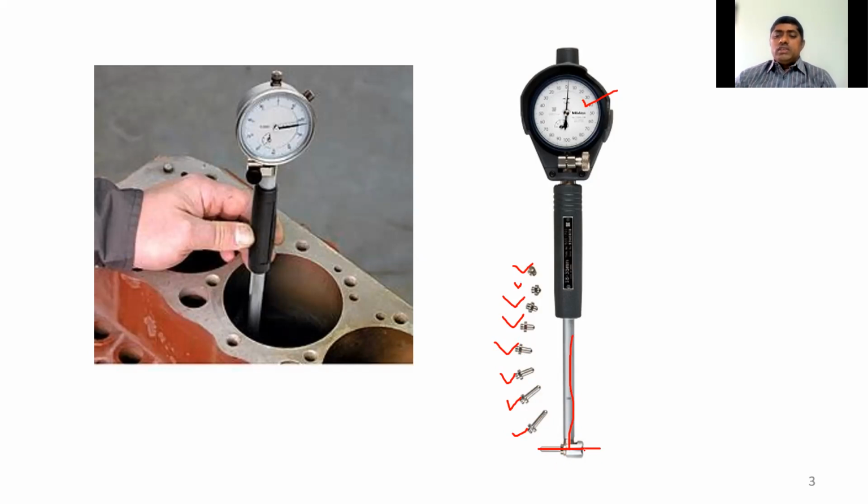And here there is a sensing element. There is a spring inside the part. If you apply some force on this element, it will compress, and we can easily insert it into the workpiece or component for which we need to measure the diameter.